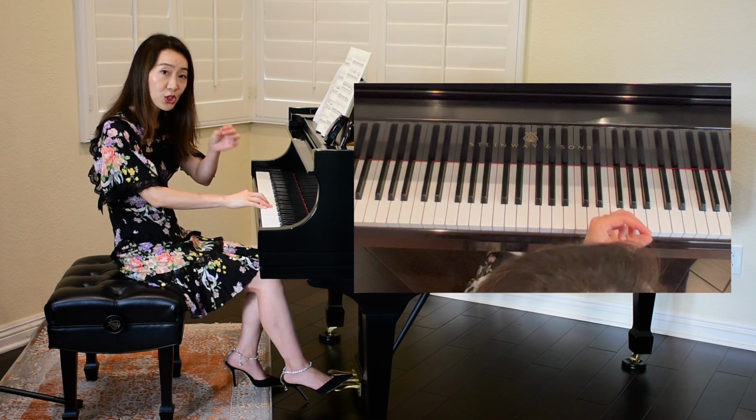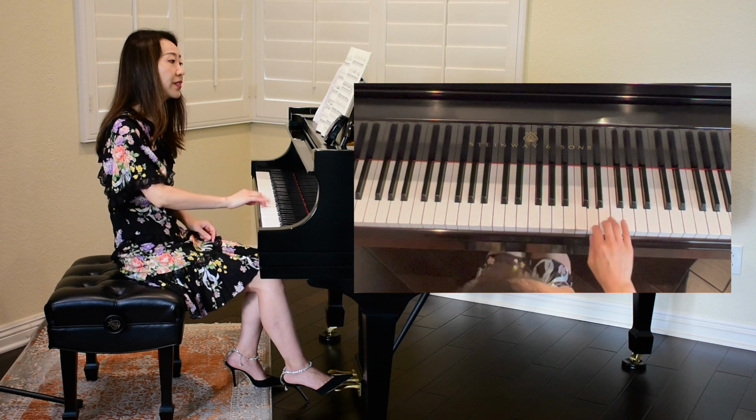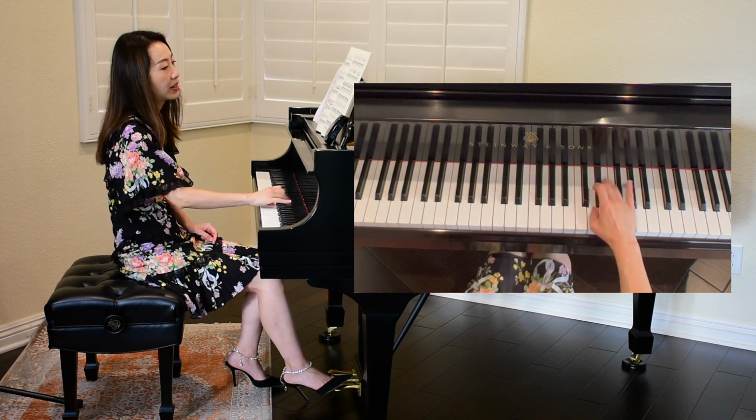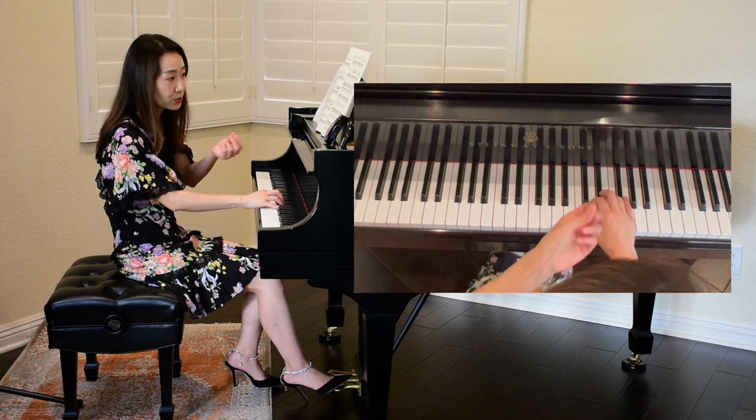I'm using fingers 2 and 3 for the first trill. And then switch to 1 and 3 for the next one.